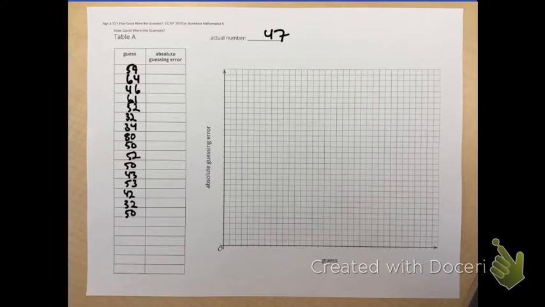I missed a table? Oh, Lily's table, sorry. 47? 60? Two more at that table. 50? 89.